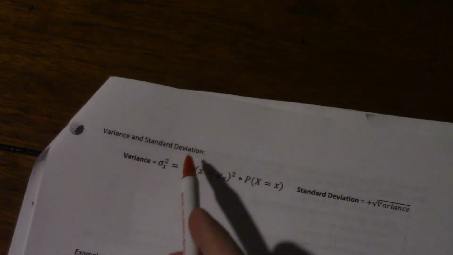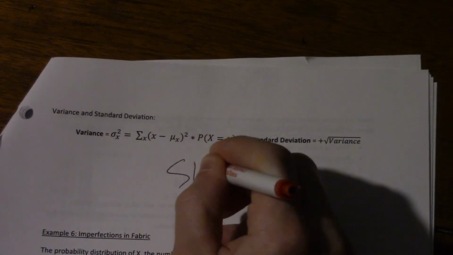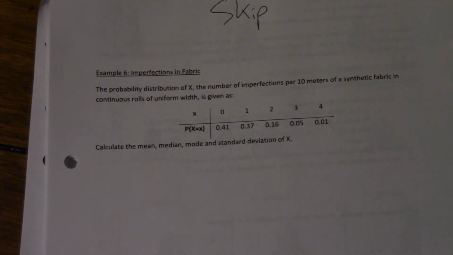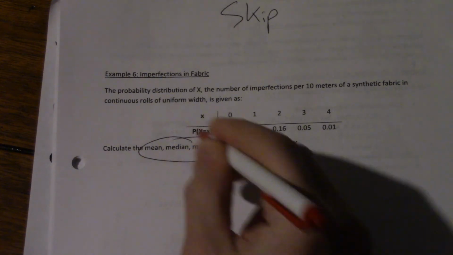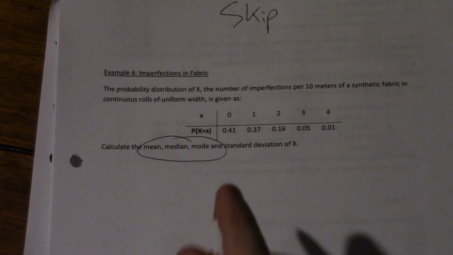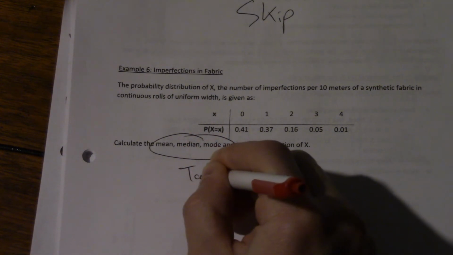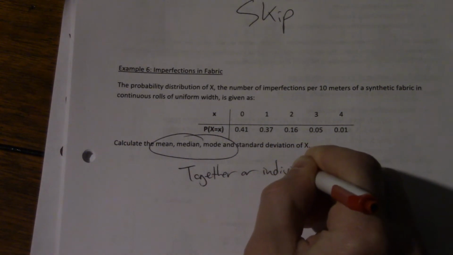There are formulas for variance and standard deviation, as I mentioned, but we're going to skip these. Okay. So I think what I'm going to do, we'll have to figure it out, but for this problem, let's find the mean, the median, and the mode together or individually during our meeting tomorrow.